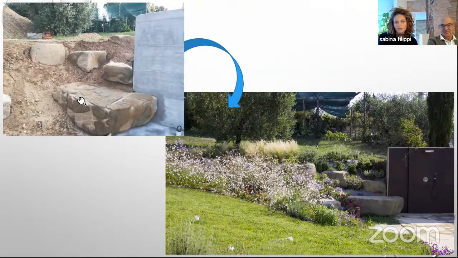Here is the big boulder I showed you before, and this is its position, and this is the concrete wall.